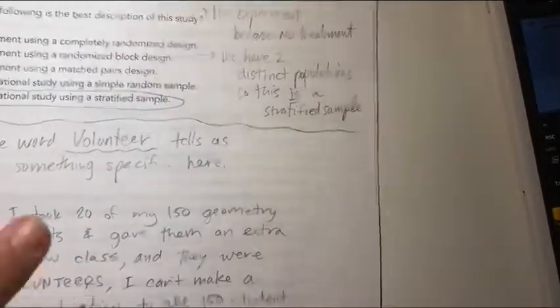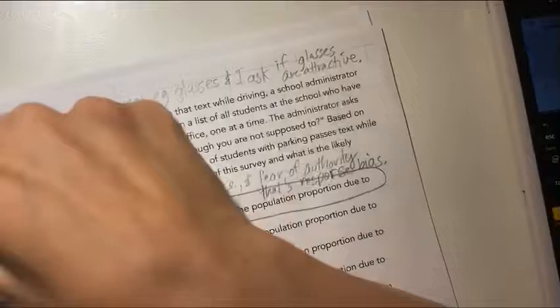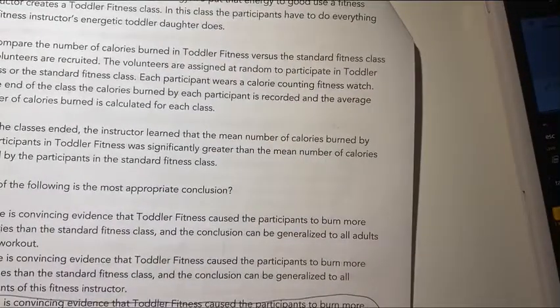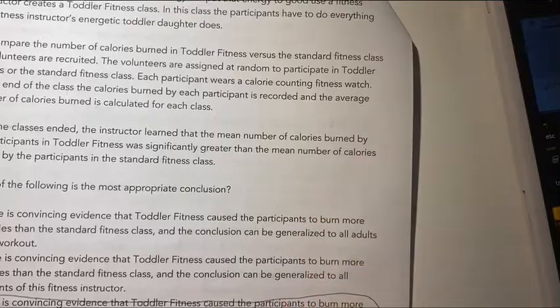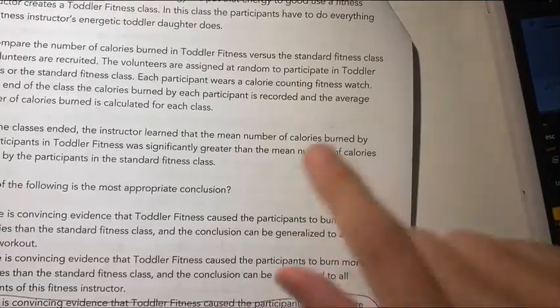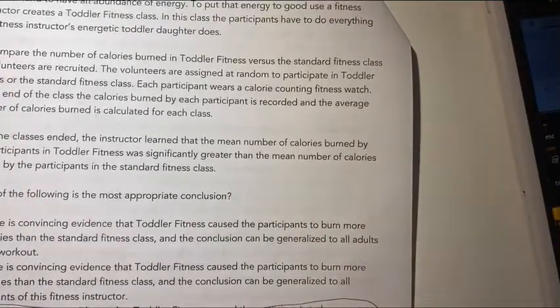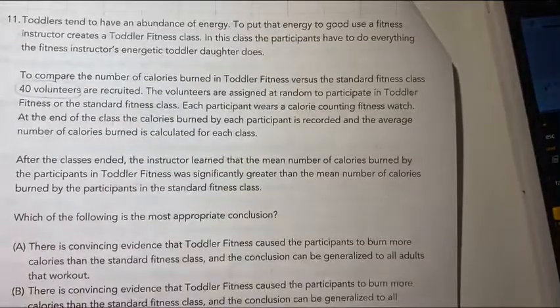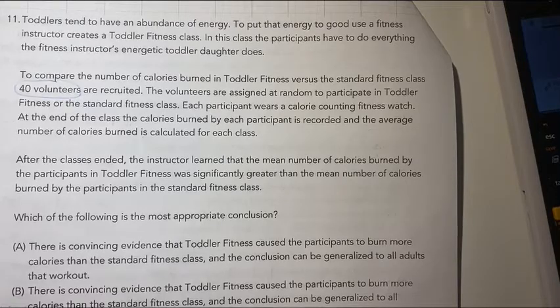All right, so what is this stuff? This is for the next question. So let's take a look. Toddlers have a tendency to have an abundance of energy. So a fitness instructor decided to make a class, and she got 40 volunteers. The real kicker in this problem is the word volunteer and the idea that whenever you're using humans, you can't put a gun to their head, right? That is not legal in our country. You can't force people to be in an experiment. So what is the treatment?